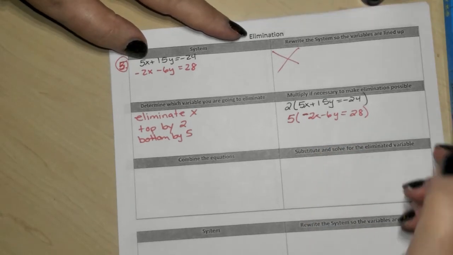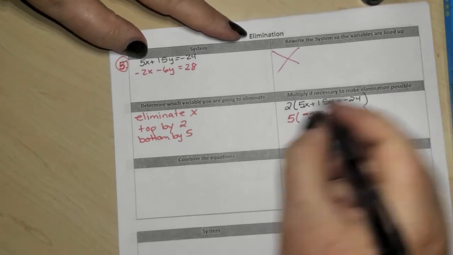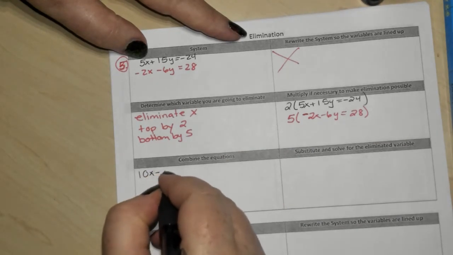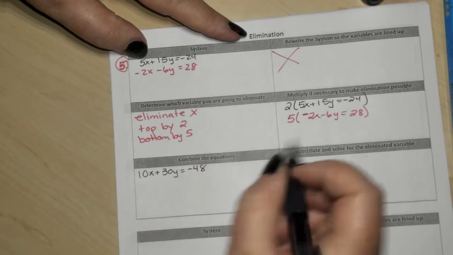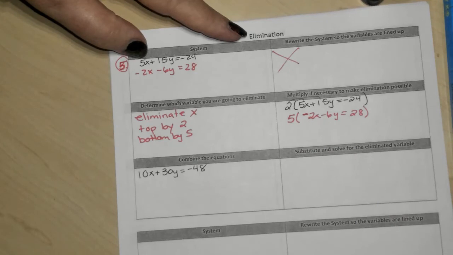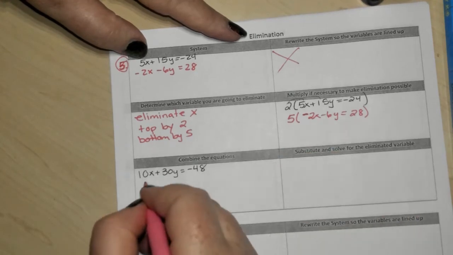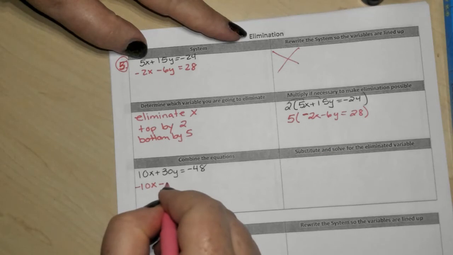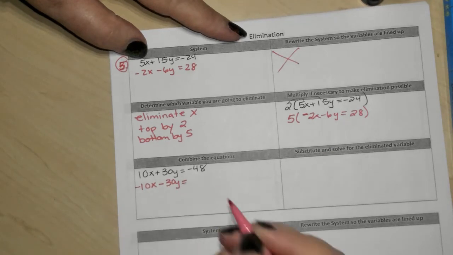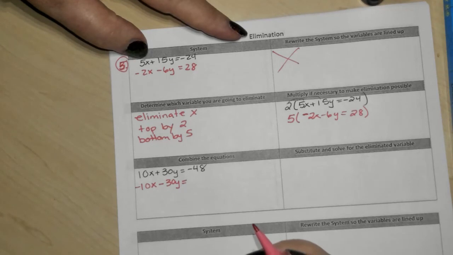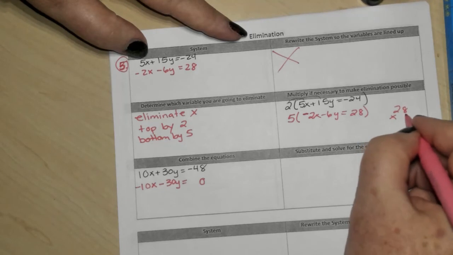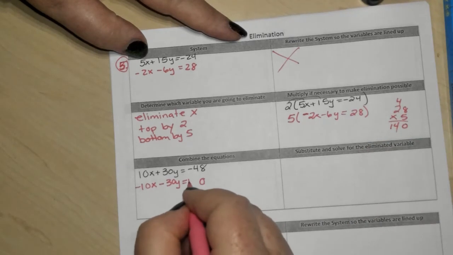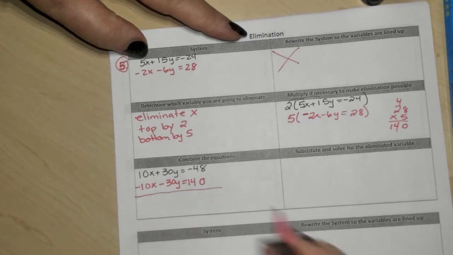All right, let's do that. That's going to give me 10x plus 30y equals negative 48. So I just distributed my 2, distribute my 5. Ooh, 5 times 28. 5 times 8 is 40. That's going to be 140. There you go. We're going to combine them.